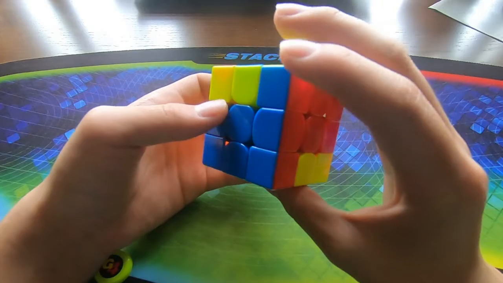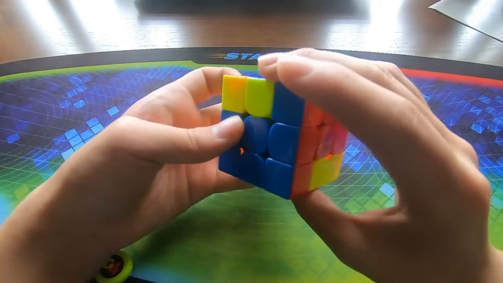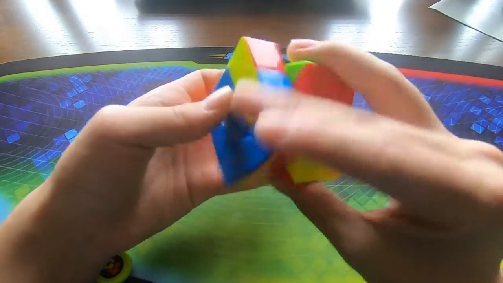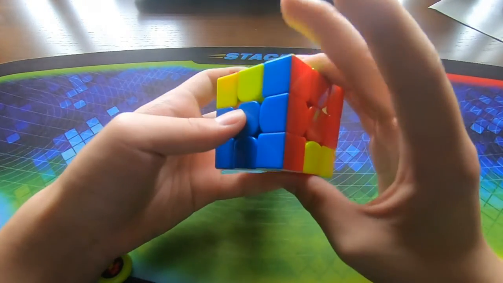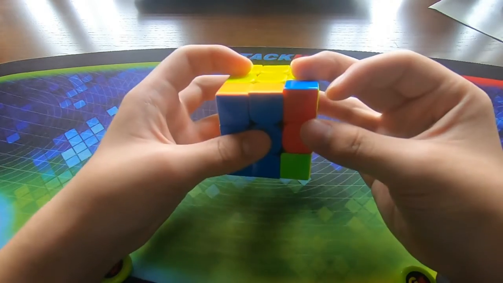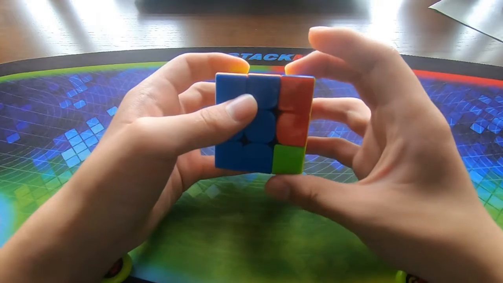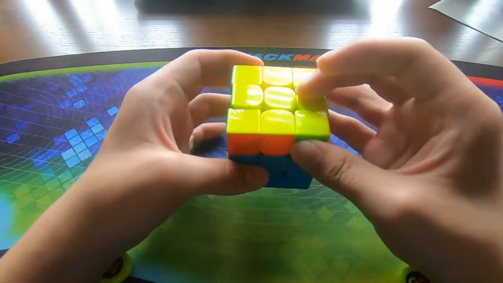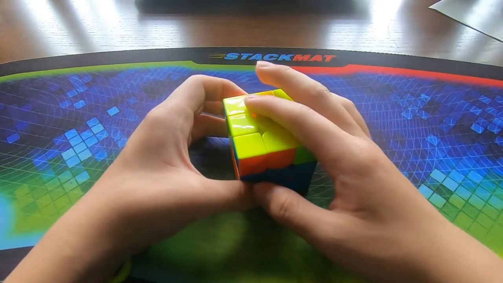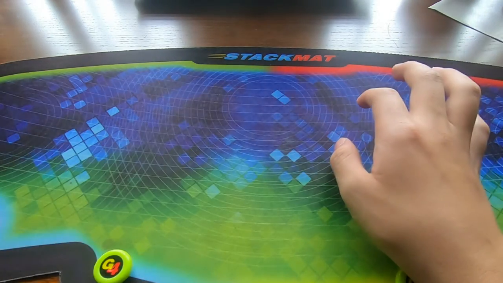F, here I don't use my thumb because my right hand is just in the perfect location to do the F like this, pushing down with my middle finger. R, just really basic, going up. And F prime here, I do use my thumb, my right thumb. And that's that. And moving on to the final case.